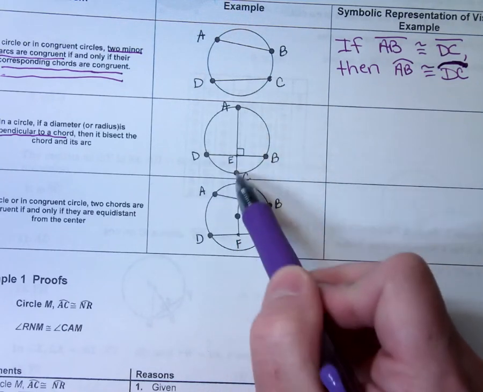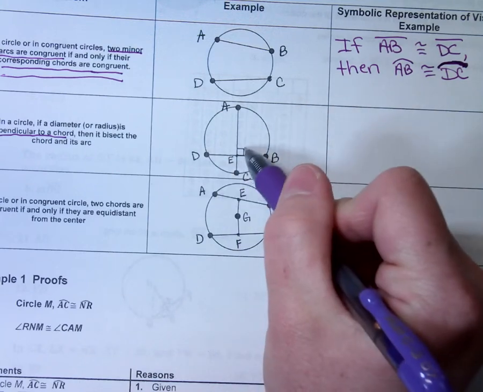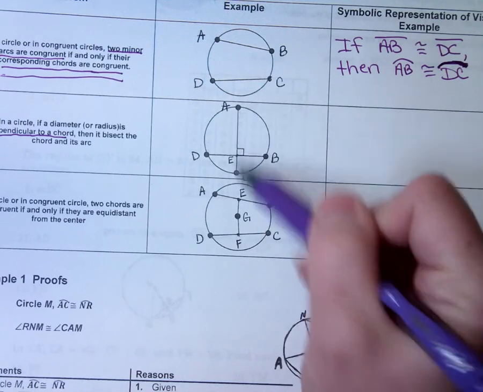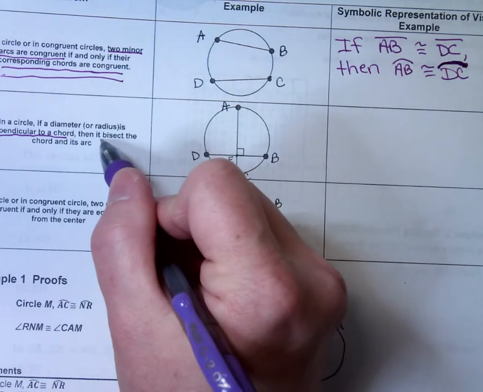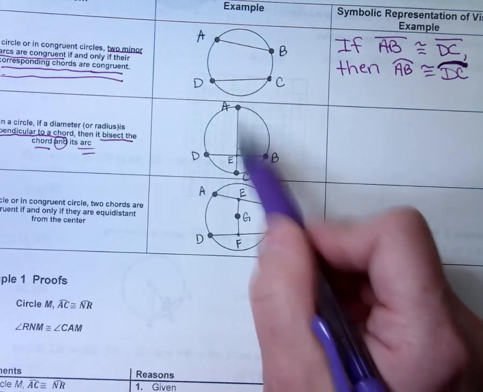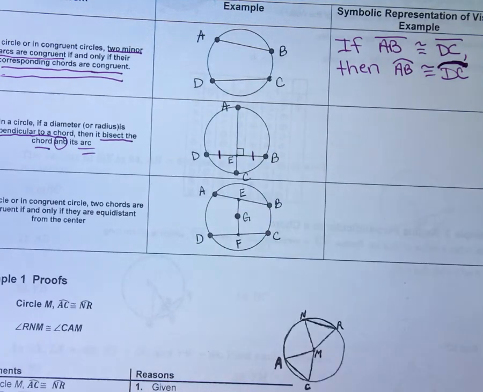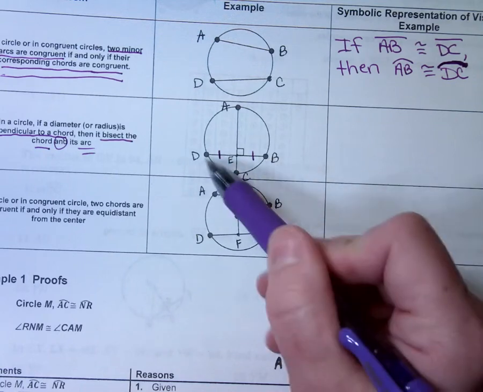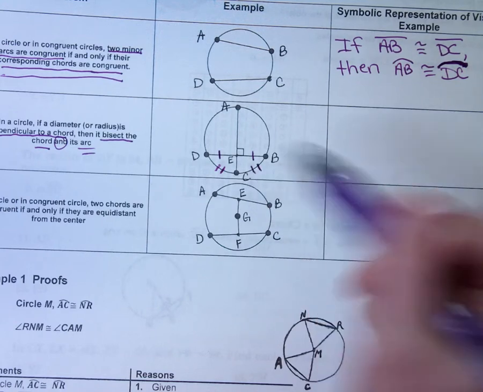How do I know that this diameter is perpendicular to chord DB? Because of that 90-degree angle. So if you see a 90-degree angle, then that means that your diameter or your radius is perpendicular to that chord. So if they're perpendicular, then it bisects the chord and its arc. So this segment here is going to bisect the chord, so DE would be congruent to EB. And then this segment will also bisect the arc, so arc DC would be congruent to arc CB.